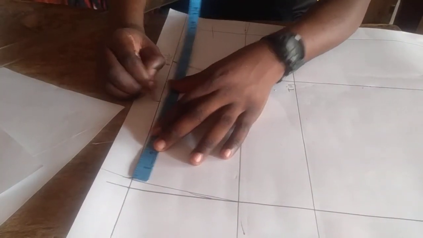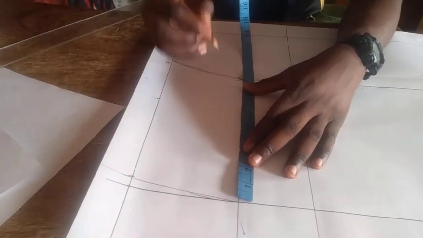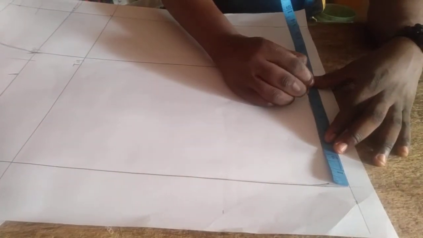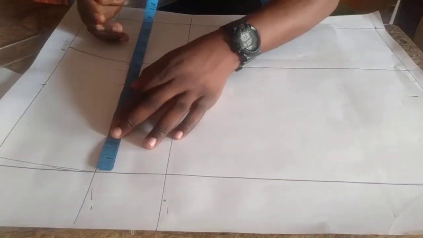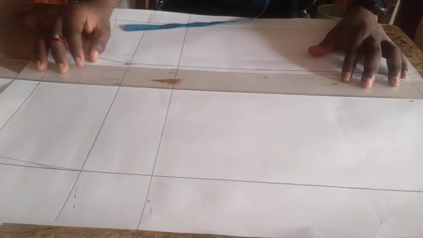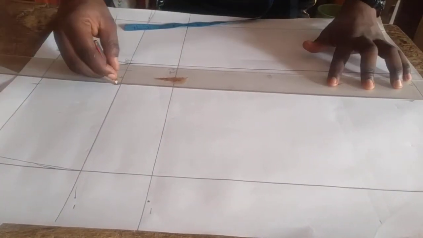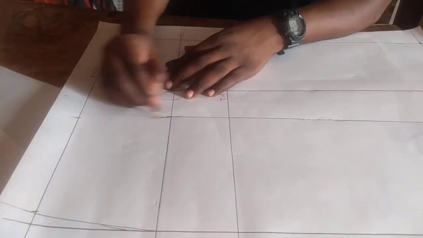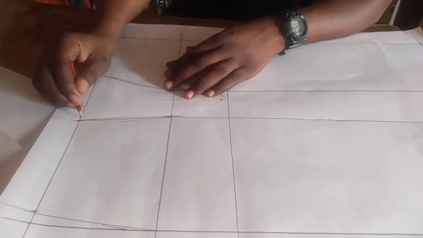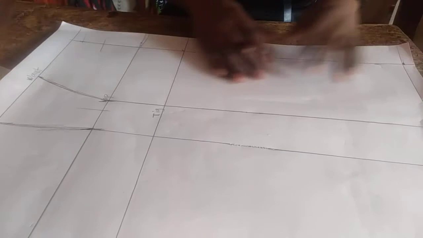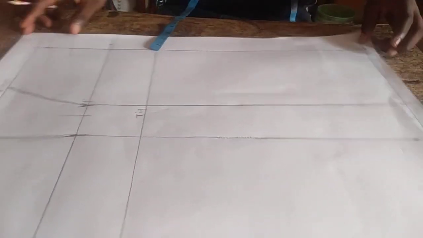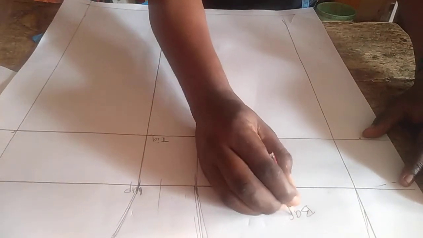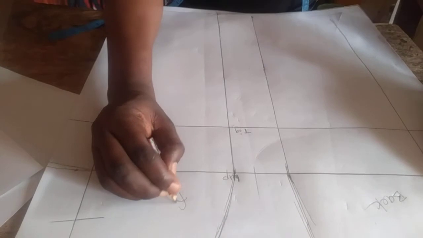For the back also, I'll measure the hip measurement. I'll measure it down like this, like I'm making a straight skirt. I'm making a straight skirt like this. I'll shape it to the waist here like this. So it's looking like a pencil skirt. So the next thing I'm going to do now is, this is the back and this is the front.